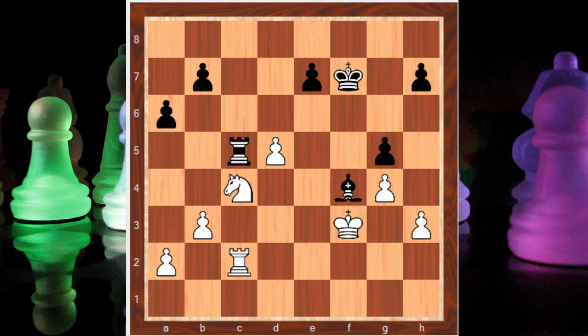Along the c file we can create the discovered check position. White rook is there, black rook is there along the c file. Between them the white knight also is there. After moving the knight we can create the discovered check, as well as we can attack the black rook also. Discovered check, we can get the knight. Knight to e5, bishop will take the knight, then we can get the rook.